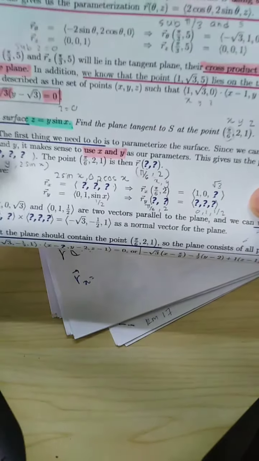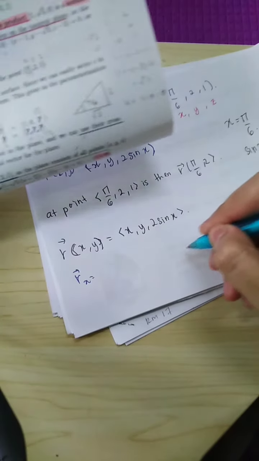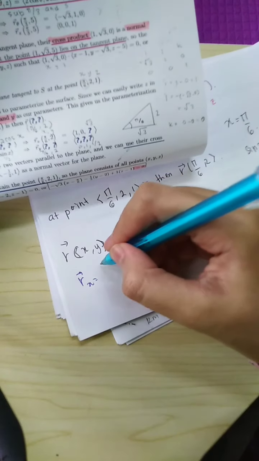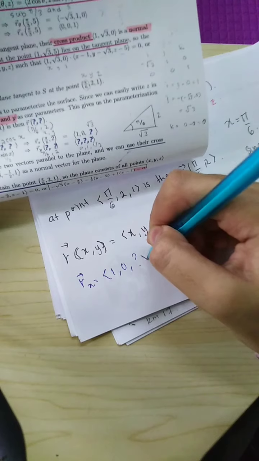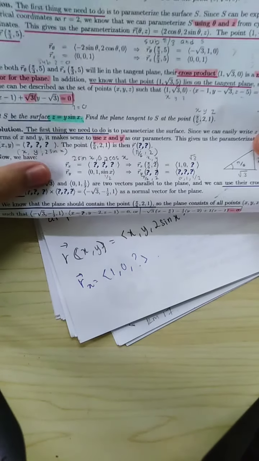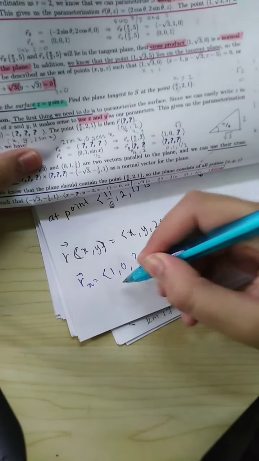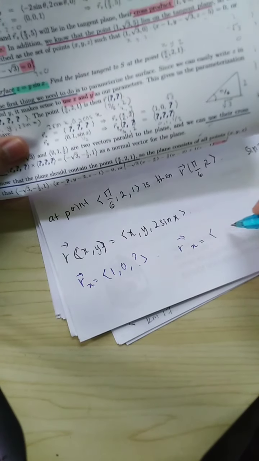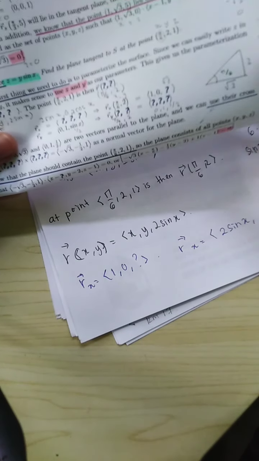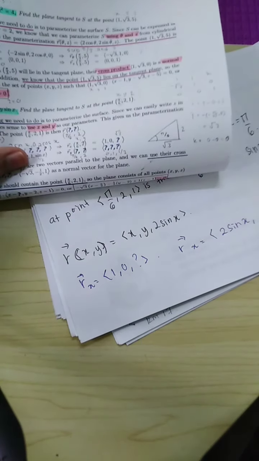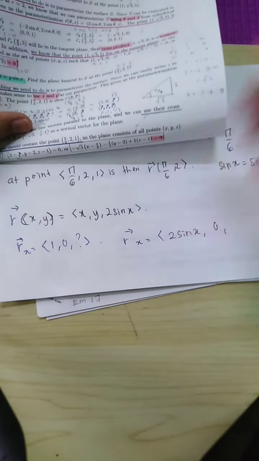So I'll try to fill this question mark here. The doctor wants the r s as 1, 0 and something here. So we have r s as 1, I can see that 2 sine s, and the 0 here we simply put 0, and the question mark there.